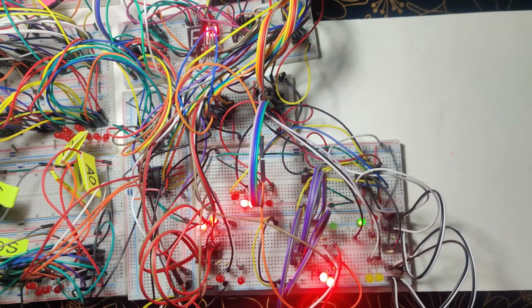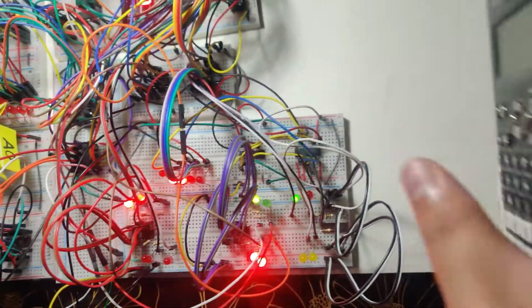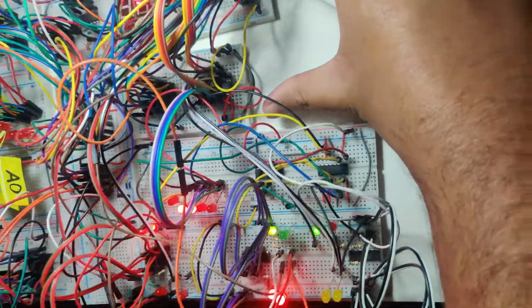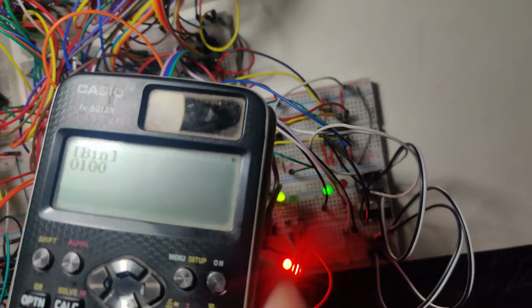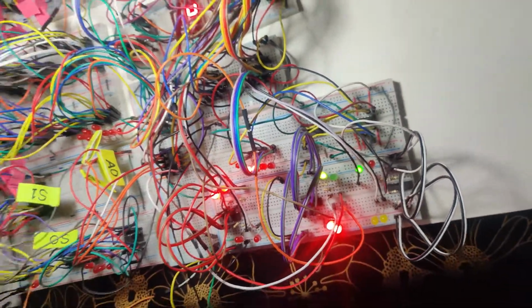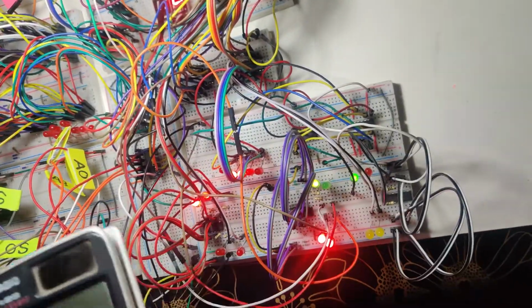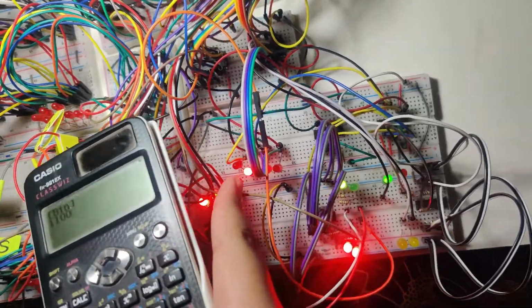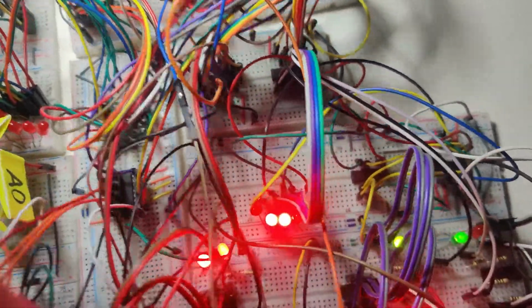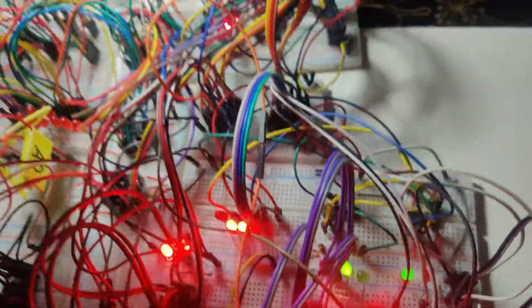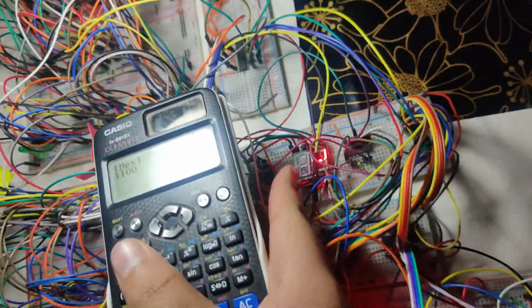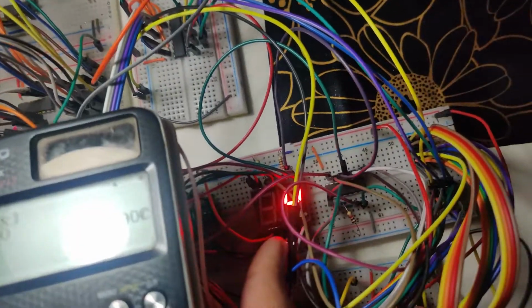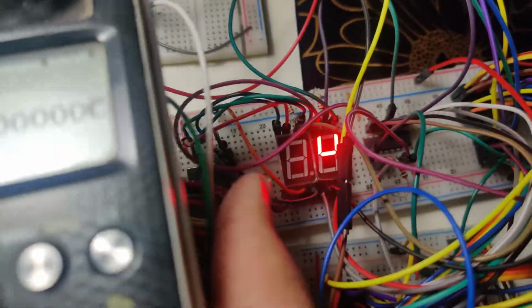Now we will perform the 2's complement. We have used the input 1000, so our 2's complement will be 1100. We can verify it from our LED 1100. Then the result on the 7 segment should be C, and we can verify it from the 7 segment.